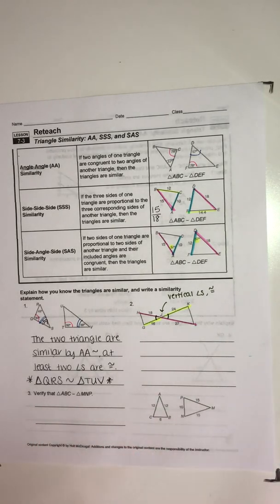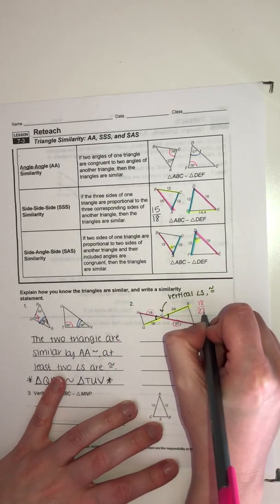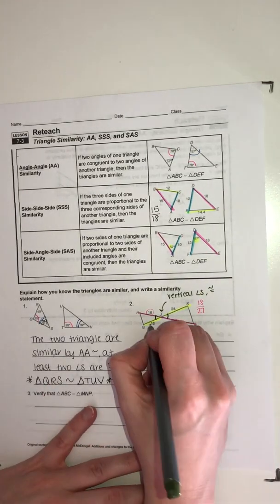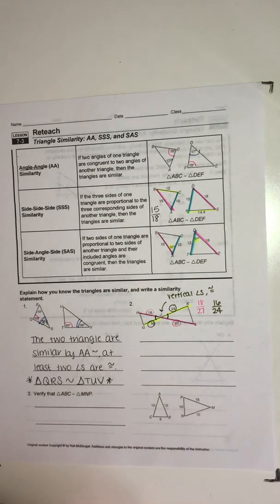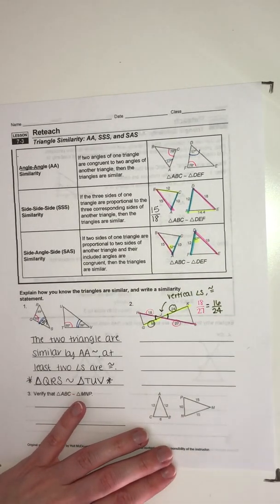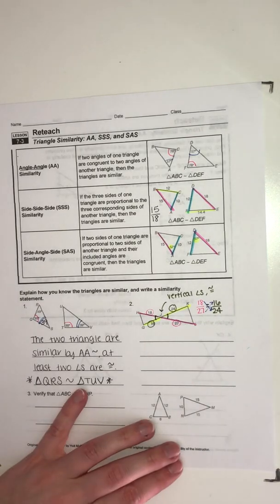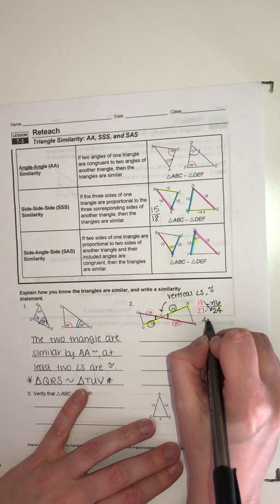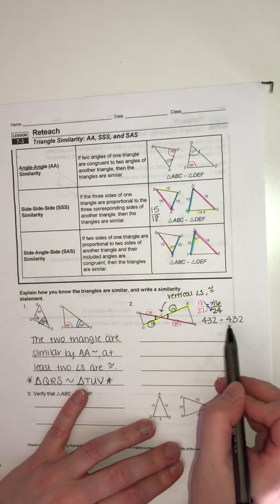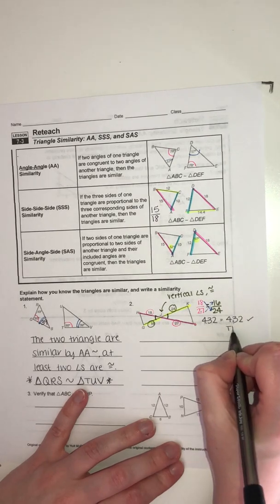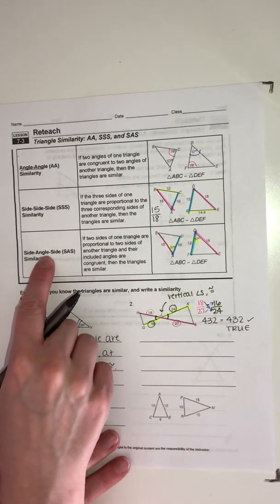So if we want to double check that to make sure that they are proportional, we want to compare our sides. So I'm going to compare these to these. Okay? And to check that, we can set up a proportion and cross multiply. When we do this, we get that 18 times 24 is 432, and 27 times 16 is also 432. Is 432 equal to 432? I think so. So that makes this a true statement. So these are proportional, the angles are congruent, we have side angle side similarity.